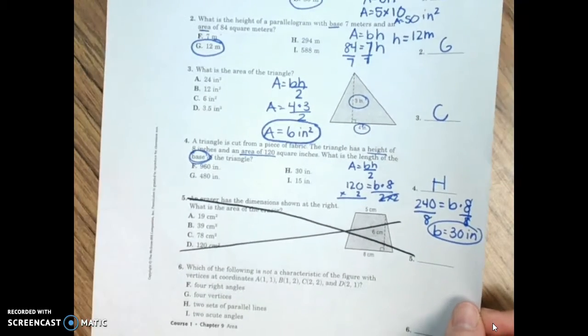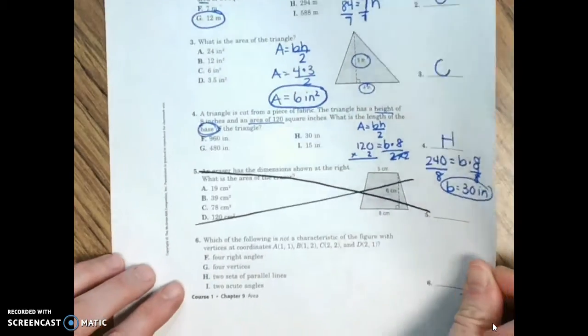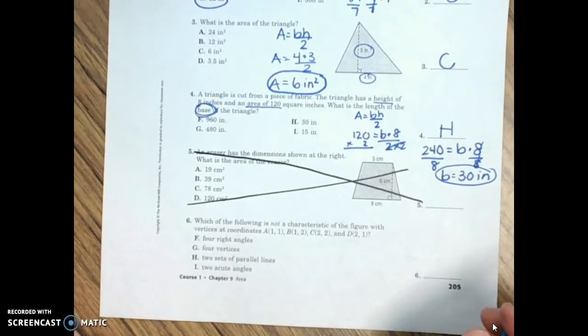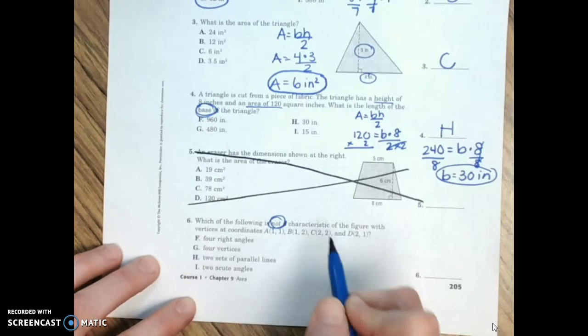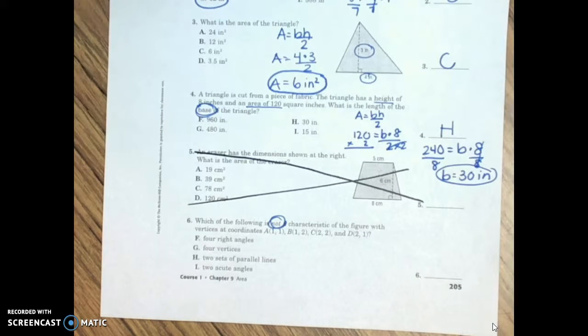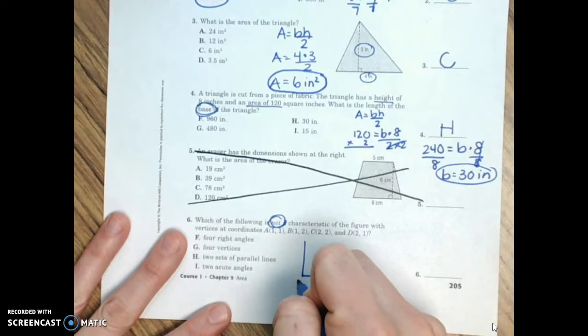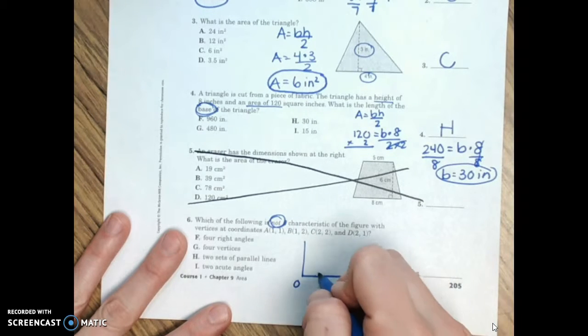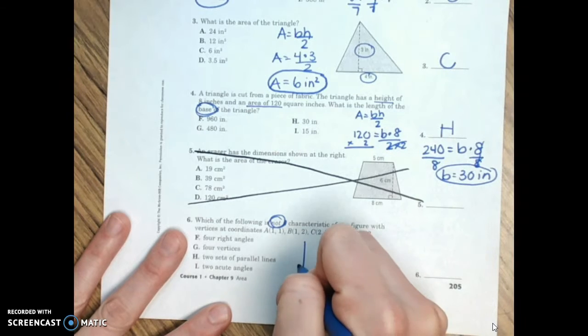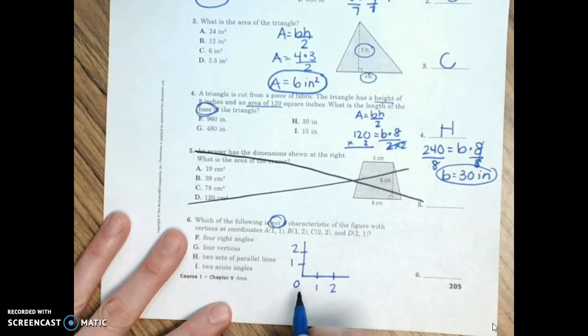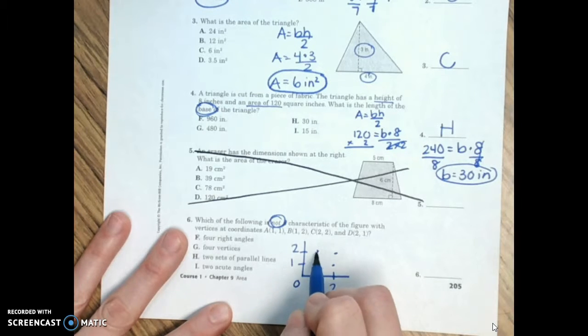We're going to skip number 5 because that is a trapezoid. But number 6, which of the following is not a characteristic of the figure with vertices at the coordinates 1,1, 1,2, 2,2, and 2,1? To help you out, if you can't visualize that, you can just write a makeshift coordinate plane. We're only going up to 2 on each side, so that's pretty easy to do. So we have 1,1, 1,2, 2,2, and 2,1.